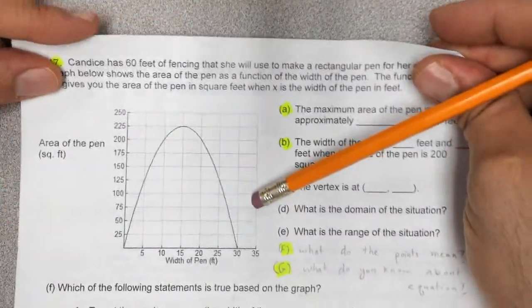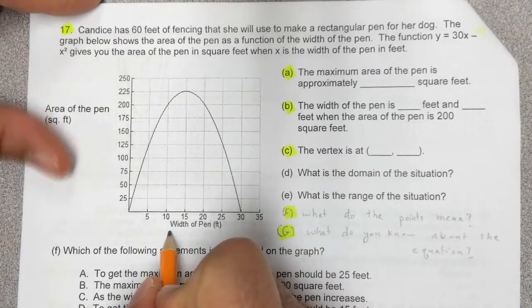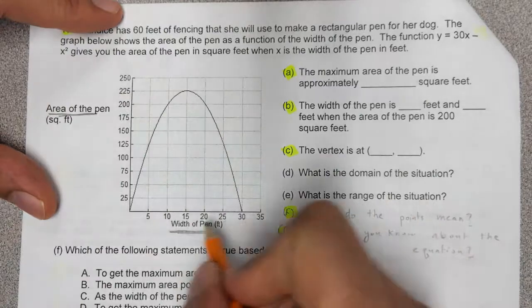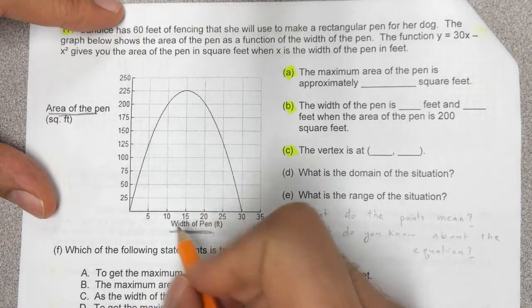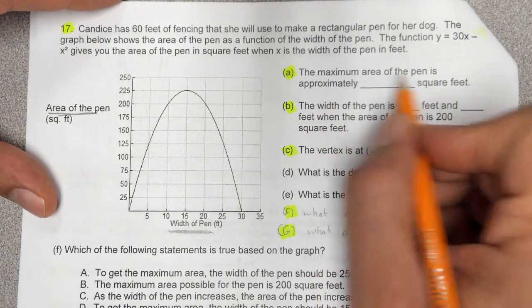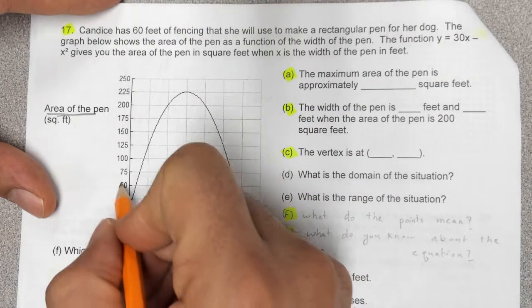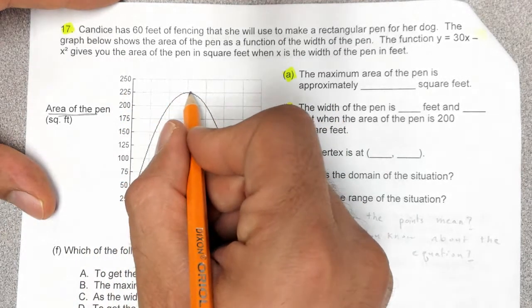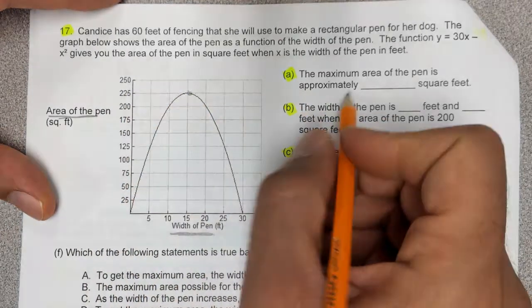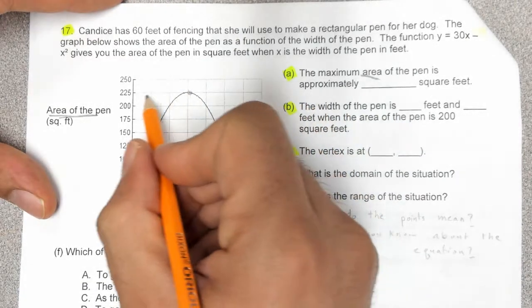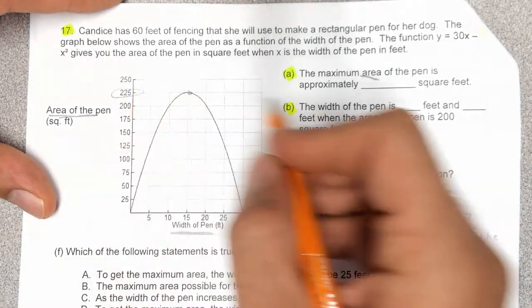Now we're going to do number 17. These numbers right here have to do with the width. These numbers right here have to do with the area. So whenever we look at any dot, we have the width and the value of the area. First thing it says is the maximum area of the pen. So the highest area. Right there. The highest area. Now, this number down here would be the width. This number right here would be the area. The highest area is 225.